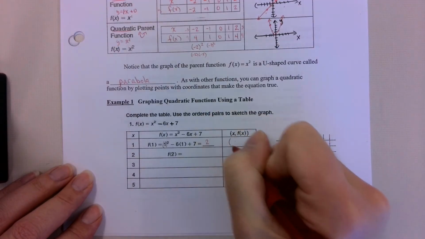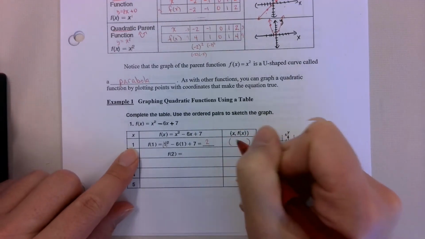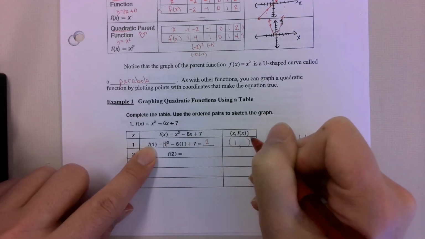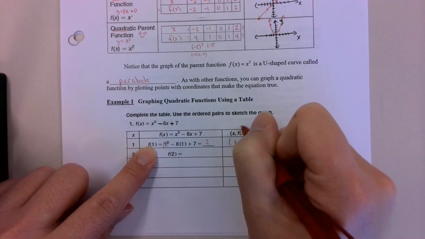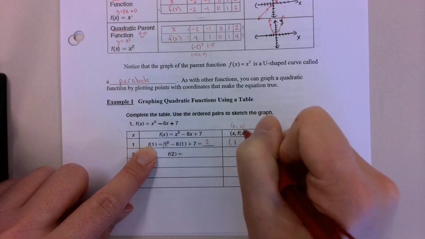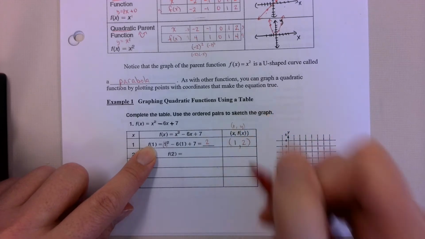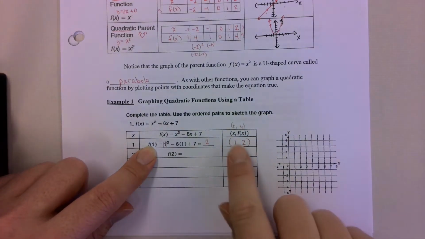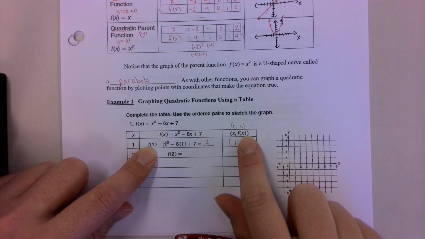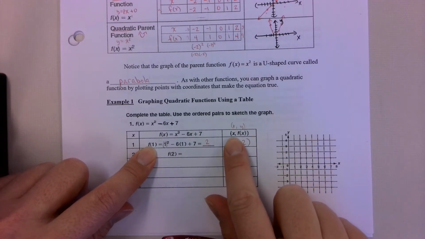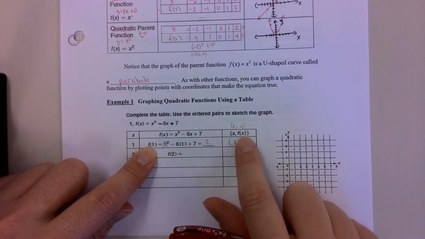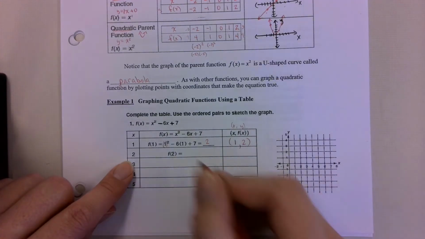Now, this basically wants you to rewrite it. So the x value is 1, and f of x, which is y, is 2. That's all it's doing. Please don't get confused by that. That's x, f of x is the outcome. So we put 1 in for x, and we got out the 2 for the y value, or f of x is 2.